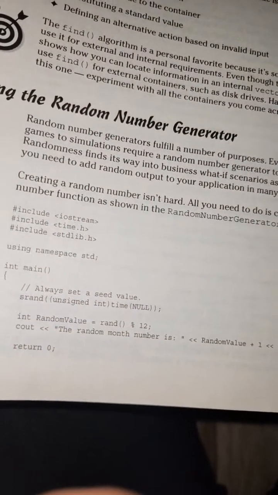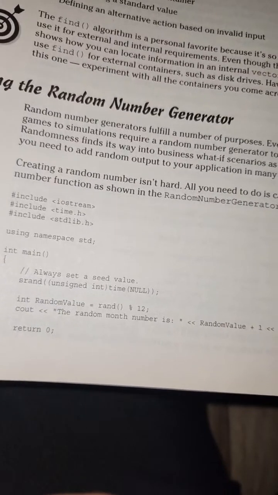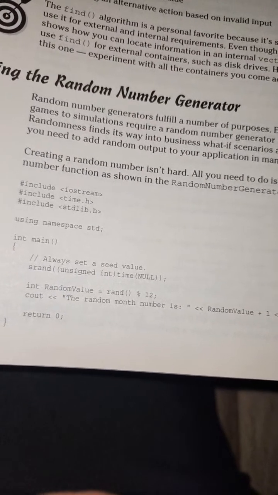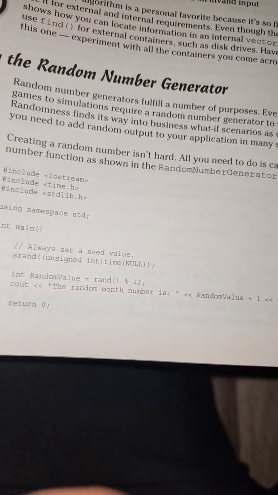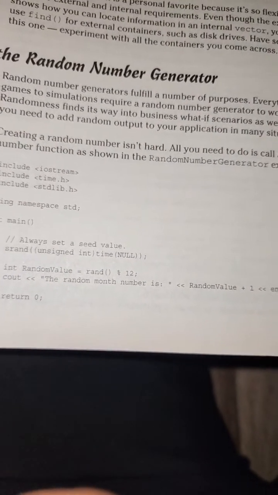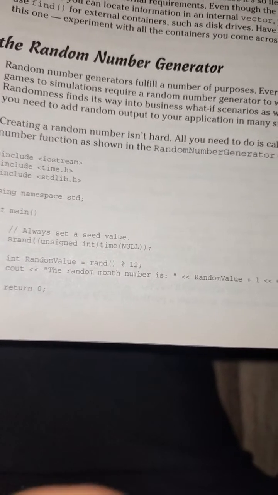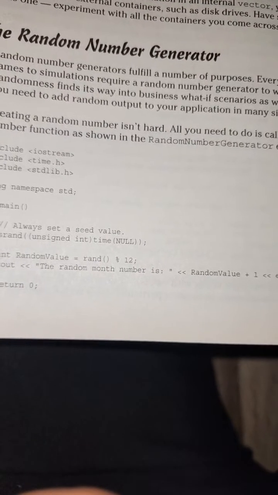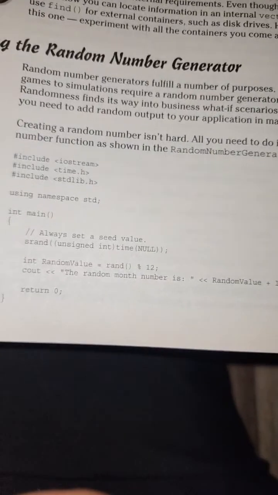#include <iostream>, #include <time.h>, #include <stdlib.h>, using namespace std; int main() — always set a seed value: srand((unsigned int)time(NULL)); int rand modulo 12; cout, the random month number is the random value plus 1; return 0.